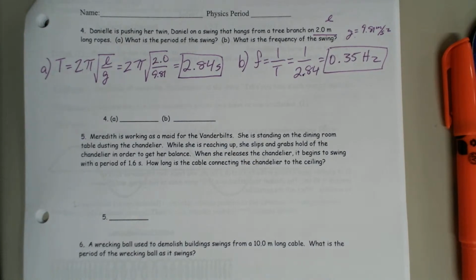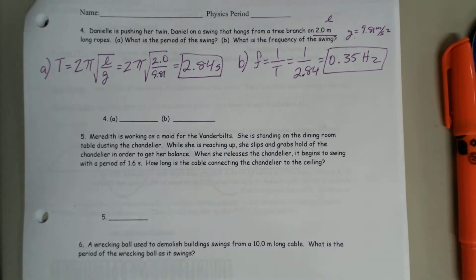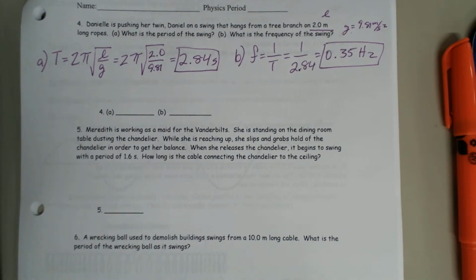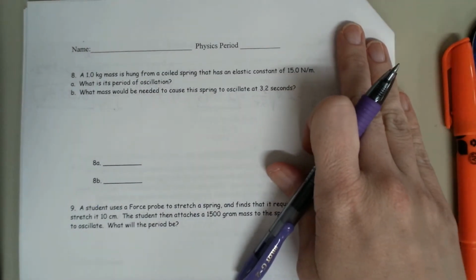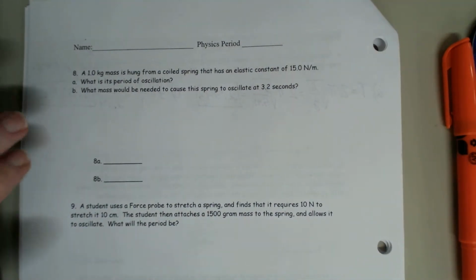All right. So now let's look at a spring question. So let's keep turning the page. Keep going. We'll find us a spring. All right. So number 8 looks like a spring question. Let's use that one.